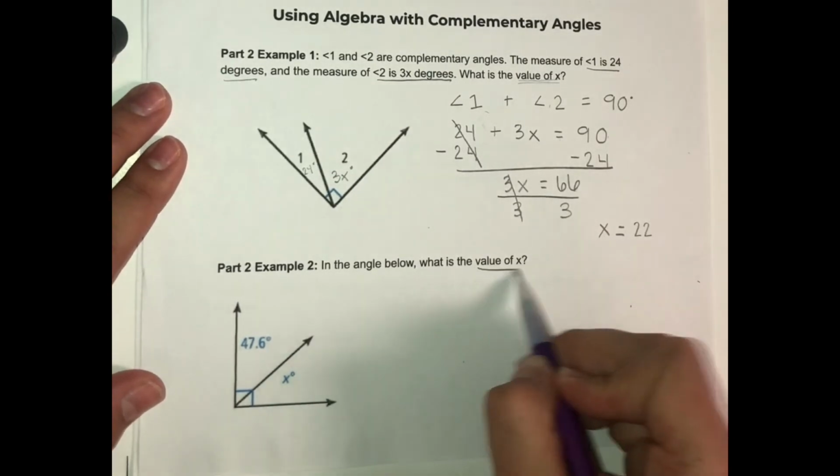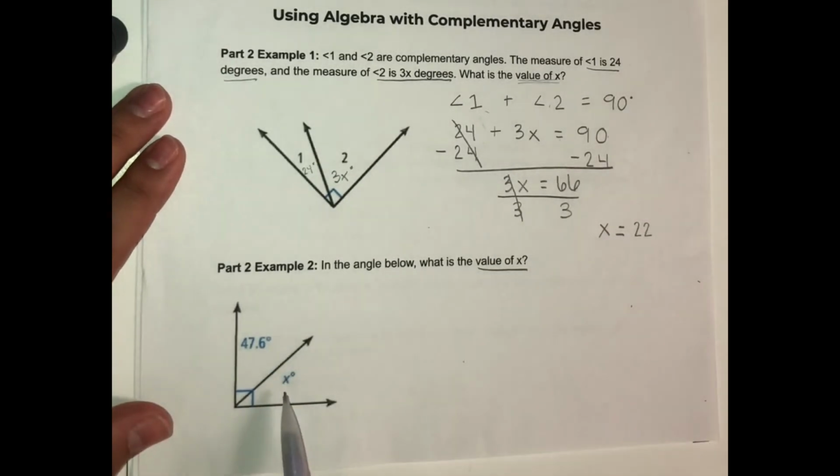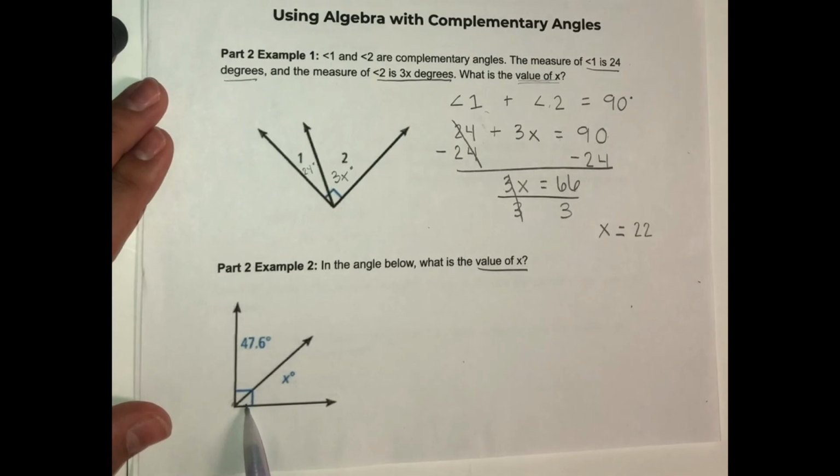Part 2, example 2, it says, in the angle below, what is the value of x? So again, we're solving for the value of x. If we look at this picture, it shows us two angles. They're adjacent to each other, and they form a right angle. We know that because of the symbol right here. We know they're adjacent. They share a vertex and a side. So these two added together equal 90 degrees, which is complementary. So again, we're going to write our equation and solve.